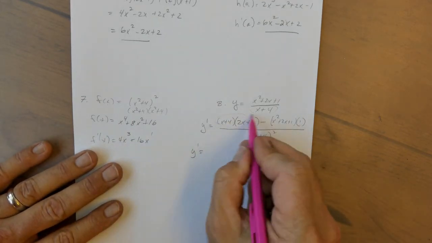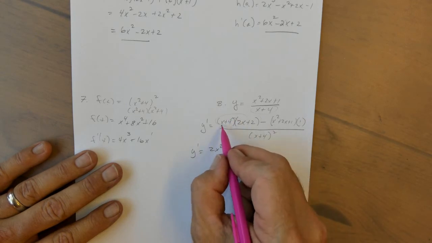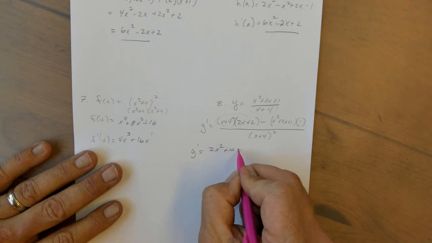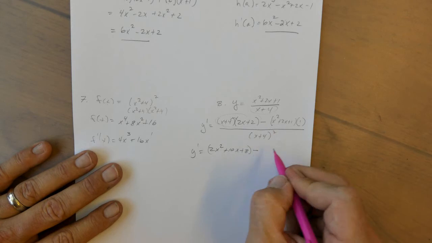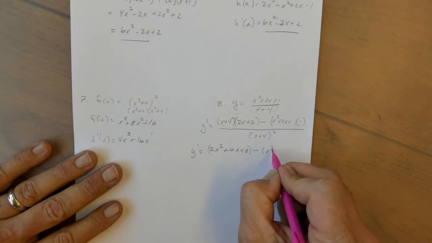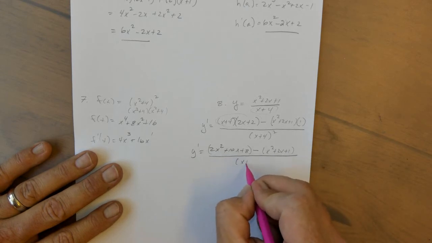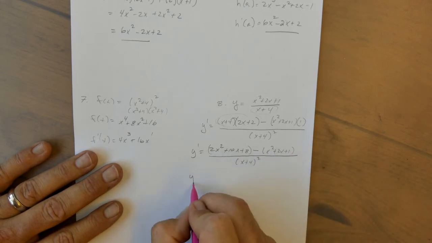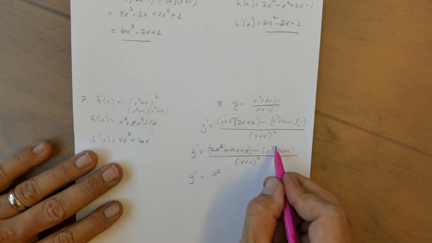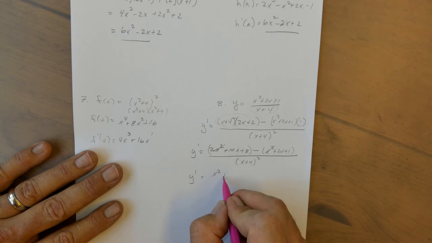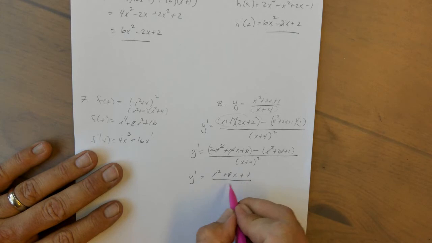So here I will distribute, and we end up with 2x squared. That's an 8x and a 2x, so that's a 10x plus 8. And because I'm going to subtract here a trinomial, I like to use parentheses so that I don't lose track of my signs when subtracting. So 2x squared minus x squared is x squared. 10x minus 2x is 8x. And 8 minus 1 is 7.